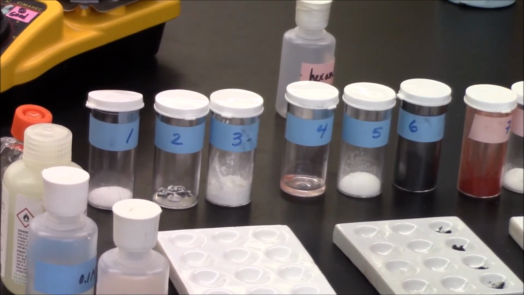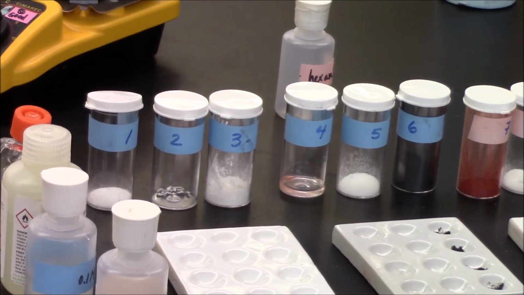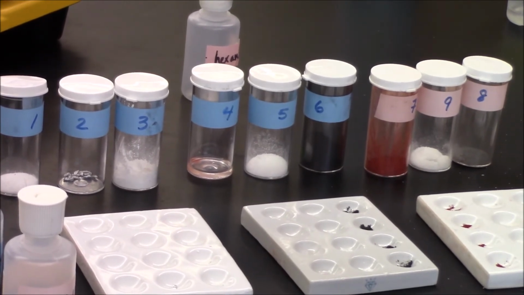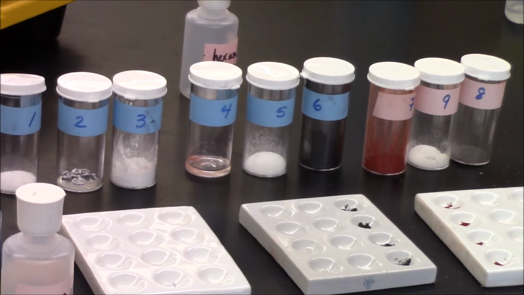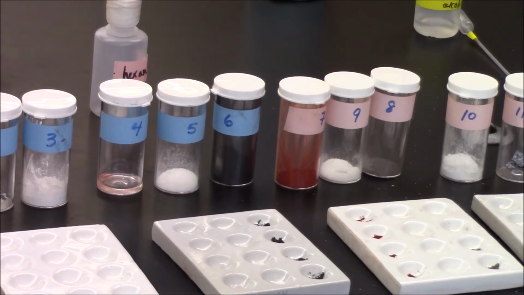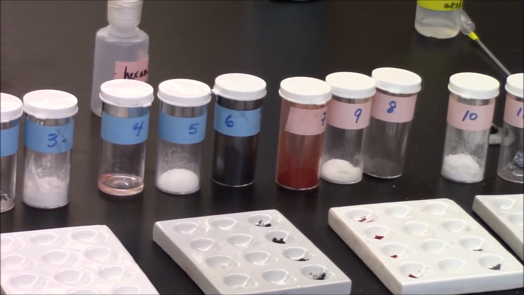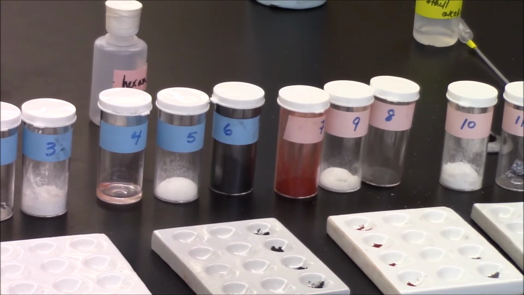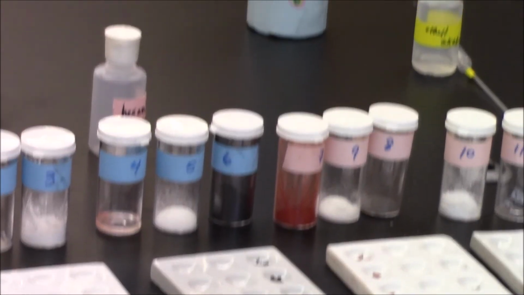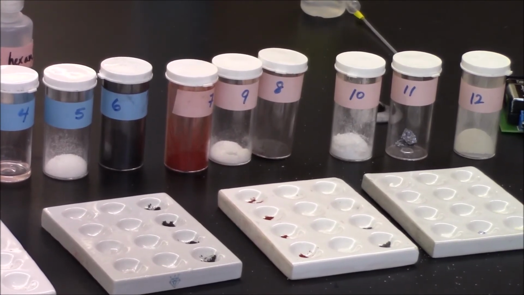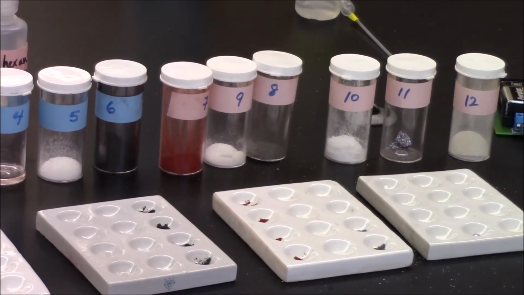It is shiny, silvery gray, solid. 3 I'd describe as white, but powdery solid. 4 is kind of a viscous, colorless, clear liquid. 5 looks to be another white crystalline solid. 6 is a dark gray or black powdery solid. 7 is a reddish orange powdery solid.